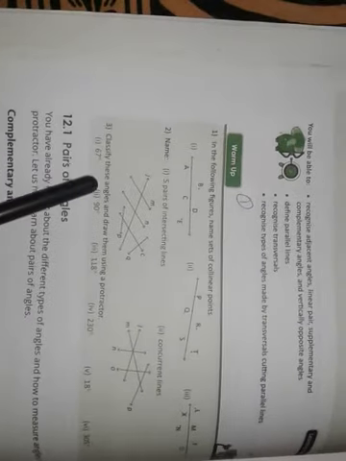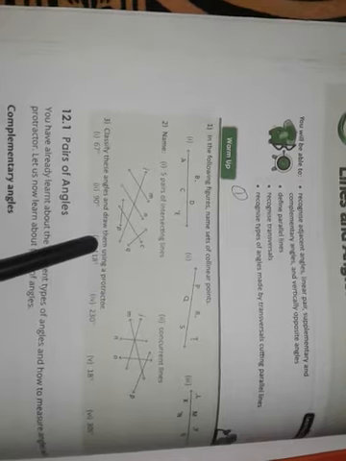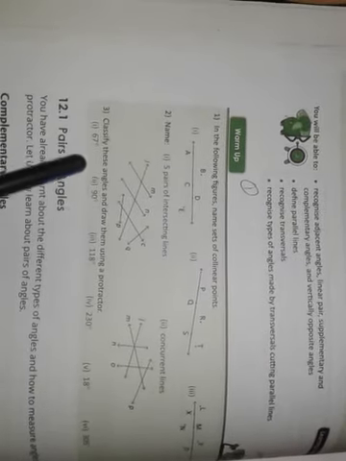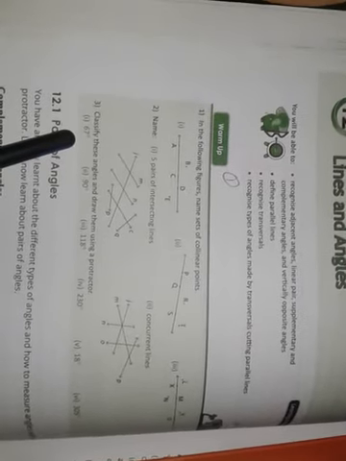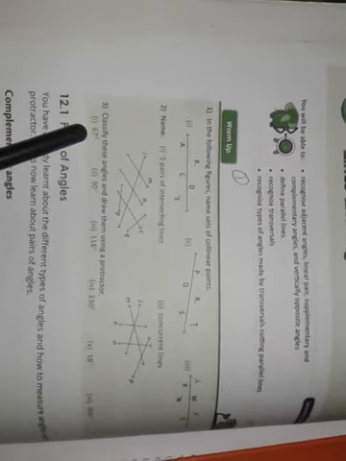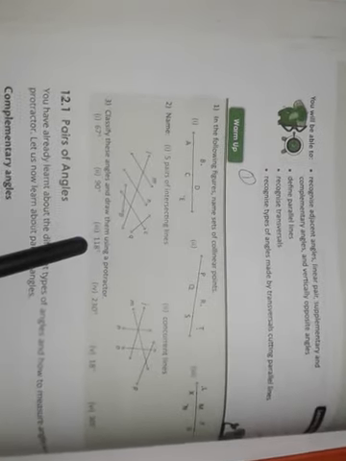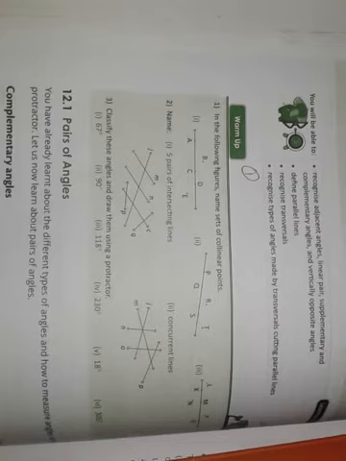Now classify these angles and draw them with a protractor. You have to use the protractor to draw these angles in your copy, and classify them as right angle, acute angle, and obtuse angle. The first one is an example of an acute angle because it is less than 90. 90 means a right angle, more than 90 is an obtuse angle, and like this you have to see what each one is.